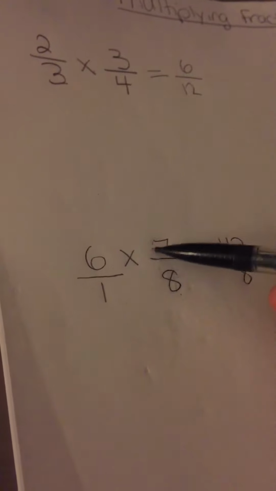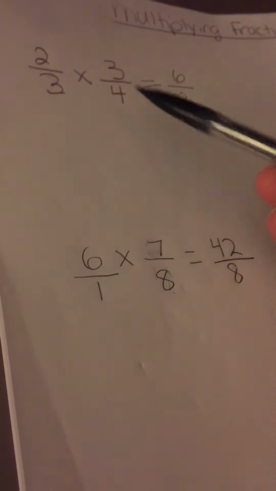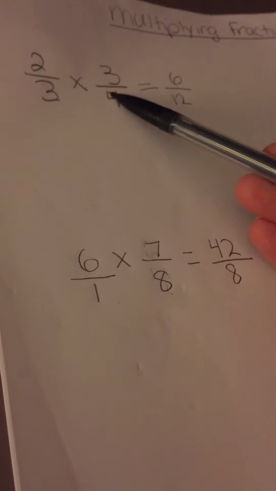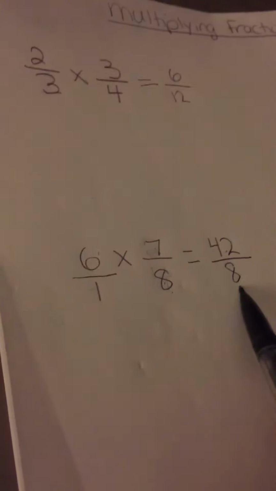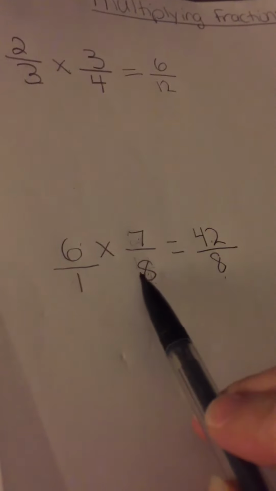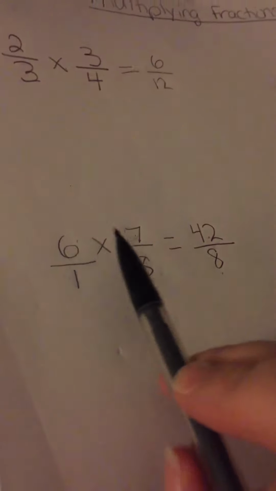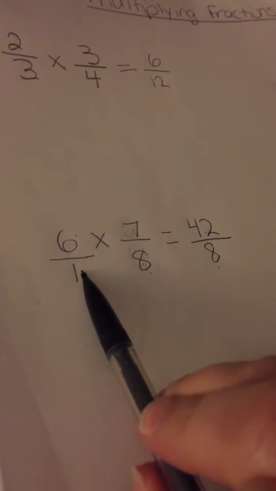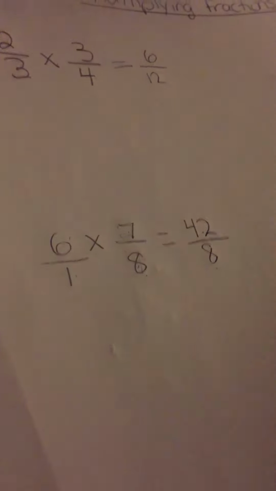So if we followed the steps to multiply 6/1 times 7/8, just as we followed the steps for our first example, 6 times 7 is 42, 1 times 8 is 8. So that is why your denominator stays the same when you multiply by a whole number, because the denominator of the whole number is a 1, and anything times 1 is the number itself.